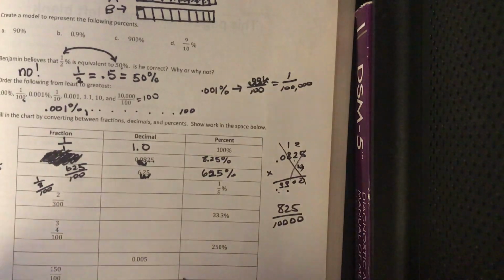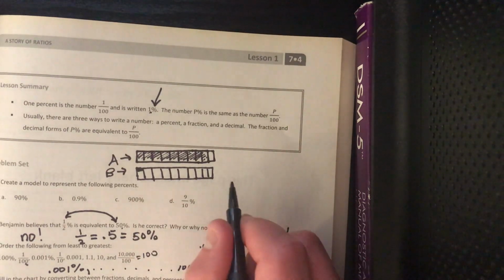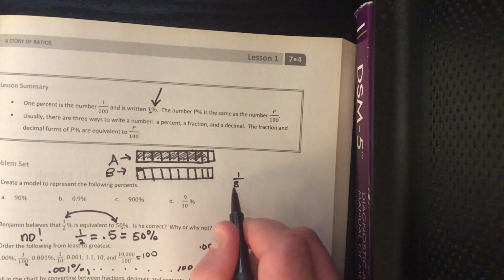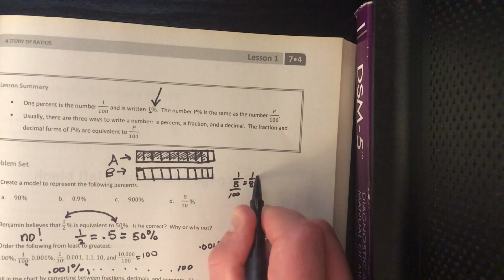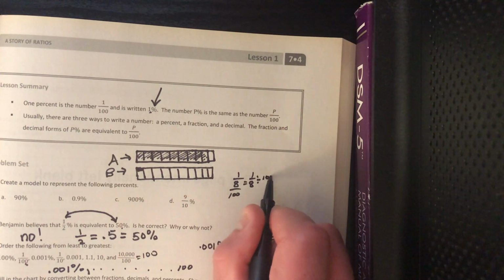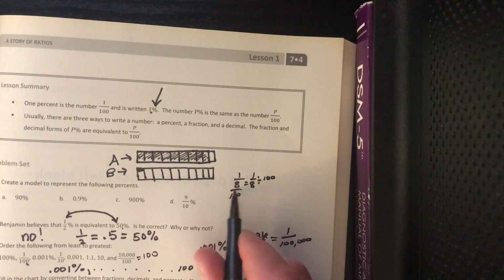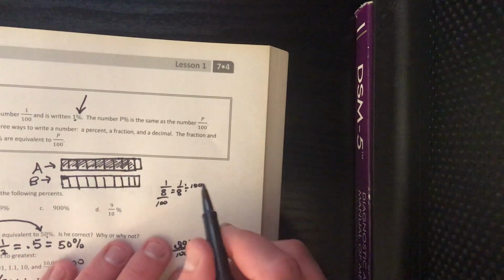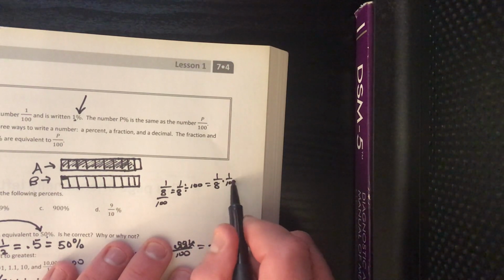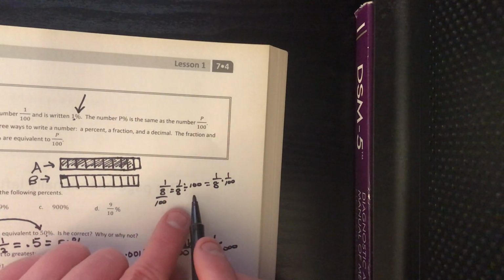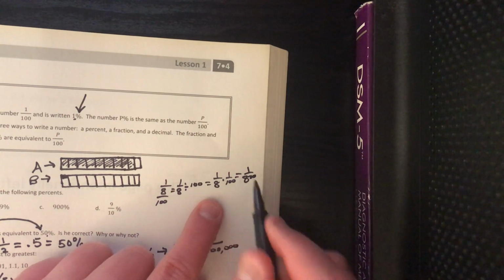If I think about keep, change, flip, this is the way I like, different math teachers will teach us differently, but the way I like to think about it is 1/8 100ths. Well, that's the same as 1/8 divided by 100, right? If you think about this lower fraction bar just being a division sign. And so that's the same as doing 1/8 times 1 over 100, right? I'm keep, change, flipping on this divide by 100. And that gets me 1 over 800.